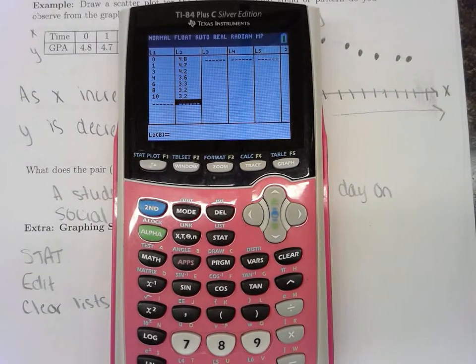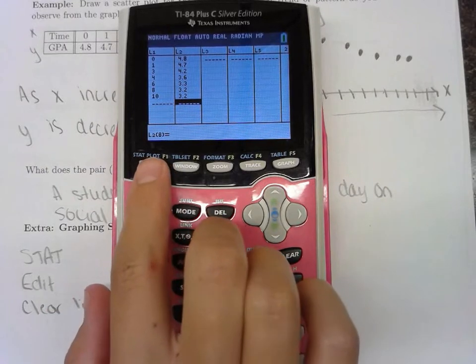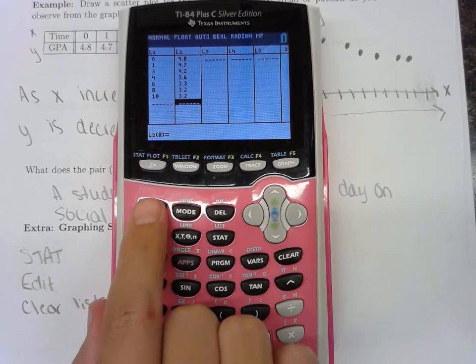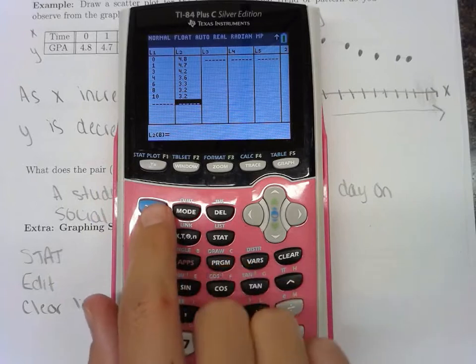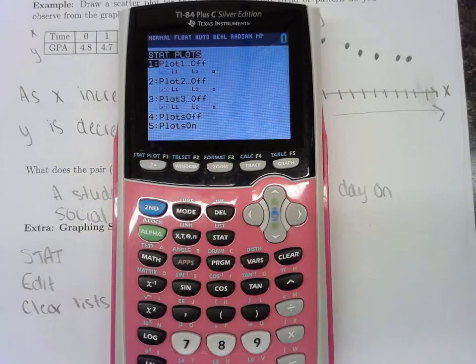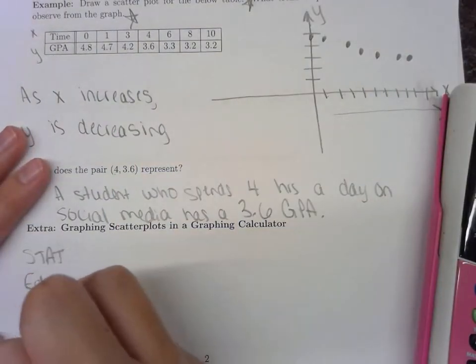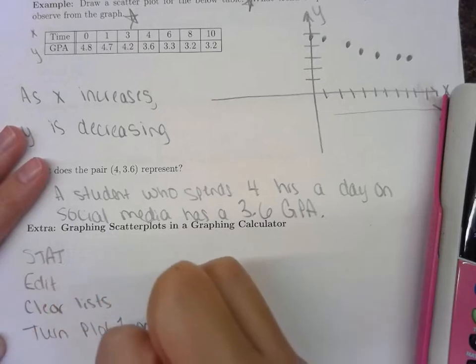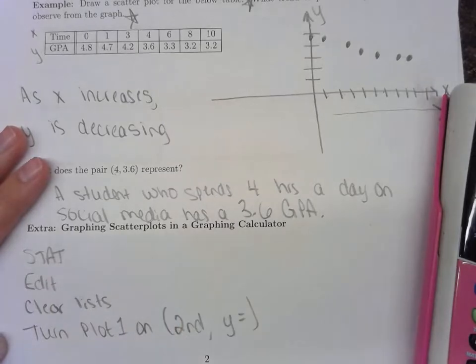Now what we need to do next is, you can see above the Y= button there's a stat plot. That's where our scatter plots are going to be. Let's go ahead and go to 2nd, which means the blue. So we're going to the blue, and we have stat plots here. You need to turn plot 1 on. I'm going to write that down. That was 2nd, and then we used the Y= button that gave us the stat plot.